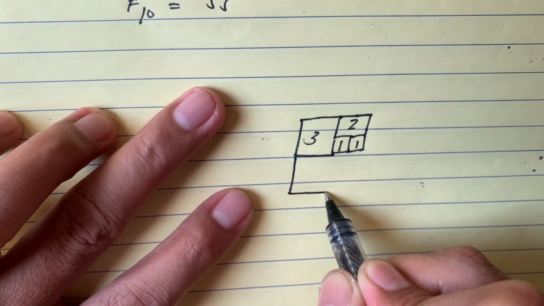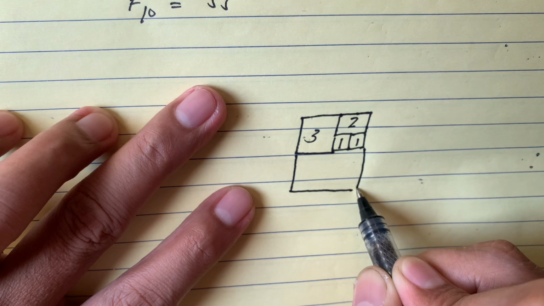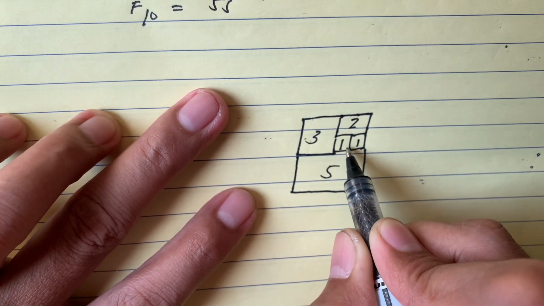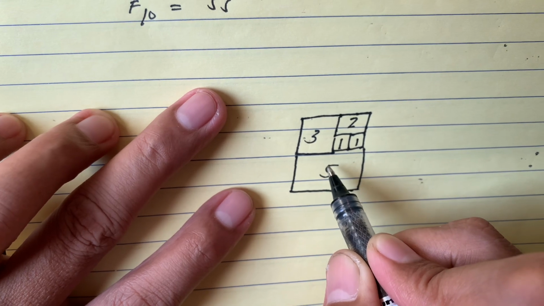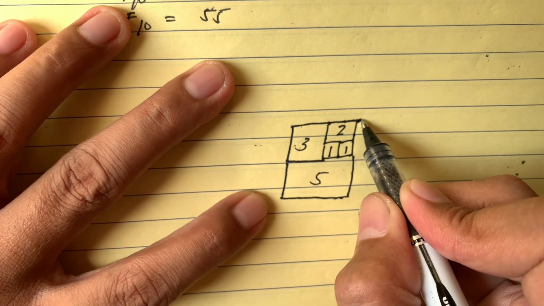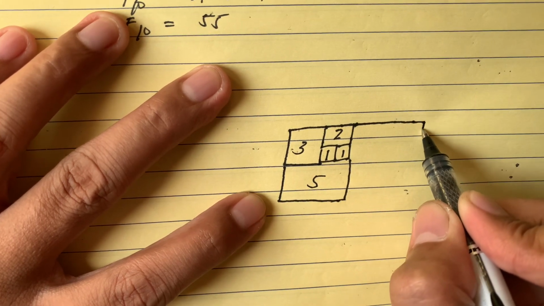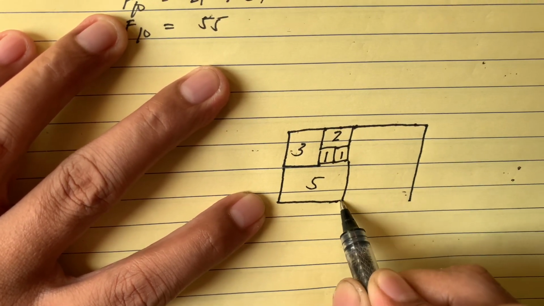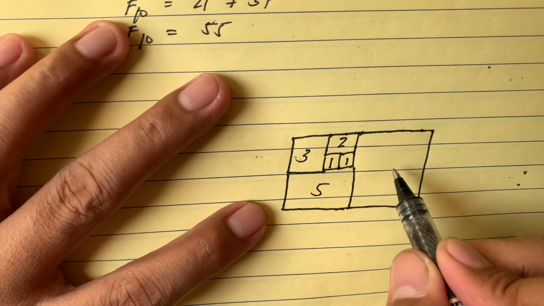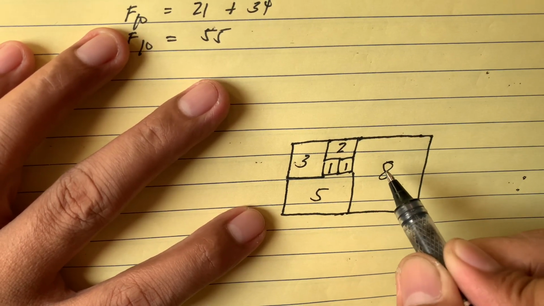Now, we will be getting a square whose side is equal to 5, because we have 3 plus 1 plus 1. And as you can see, this is following a Fibonacci sequence. Then we will be getting another square. So what is now the length of the side of this square? We will be getting now 8.